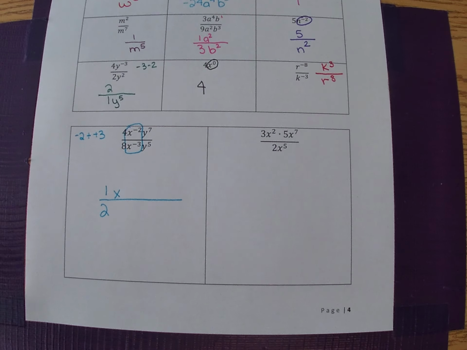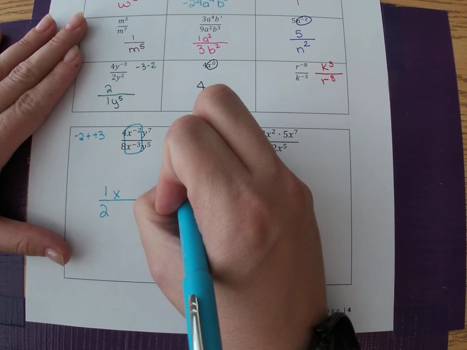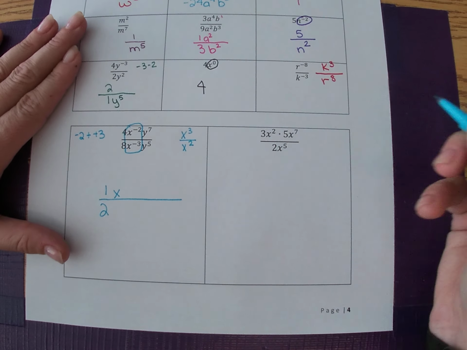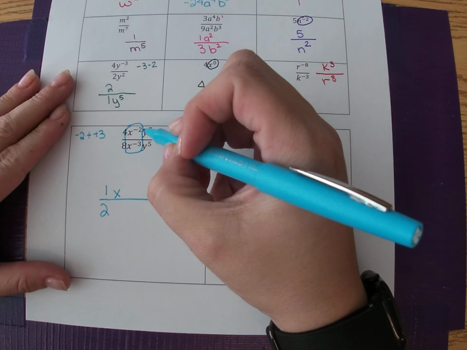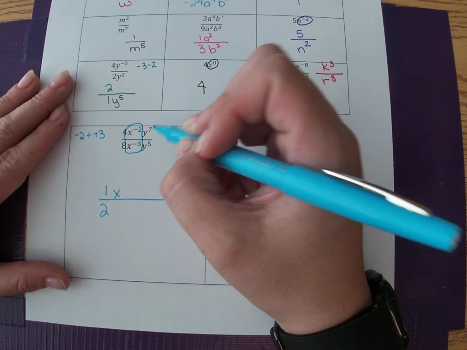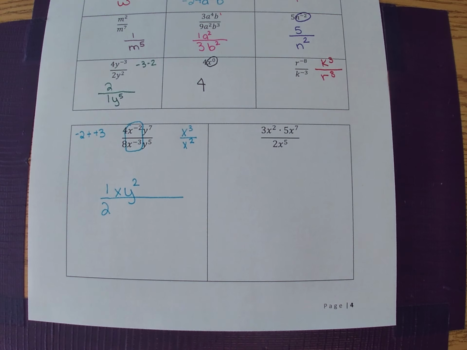Now, another option might be that you look at this and say, well, I see negative exponents, so I need to change the location that they're in, and then subtract. That would be completely acceptable as well. Then we'll take a look at the y's. 7 minus 5 gives us 2. That is a positive 2, so I'm going to write that in the numerator.